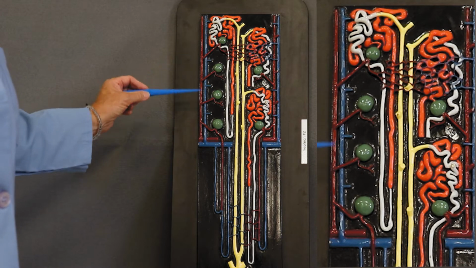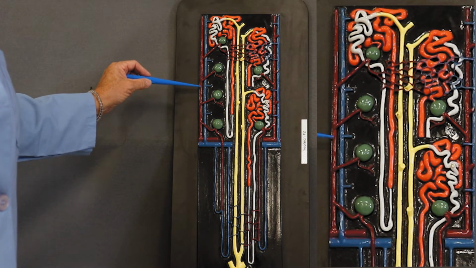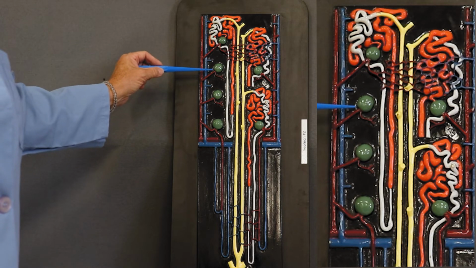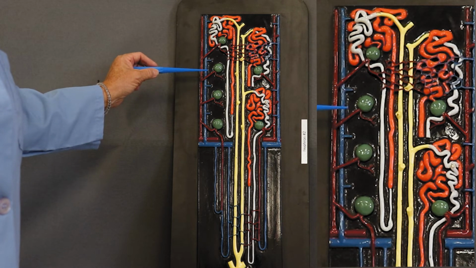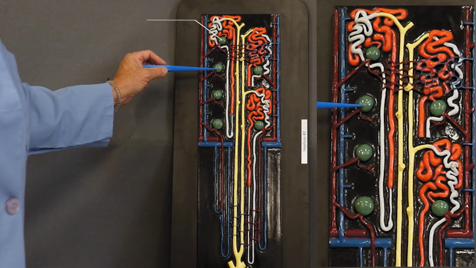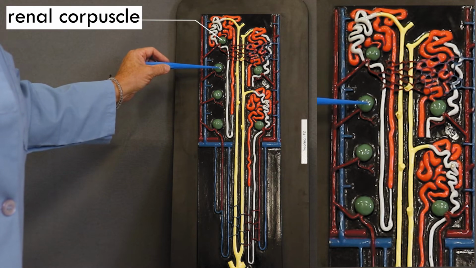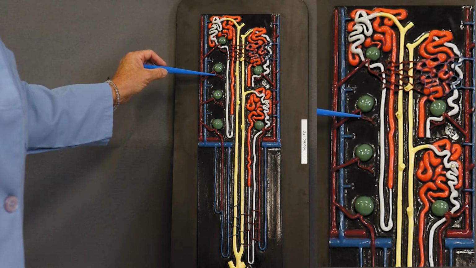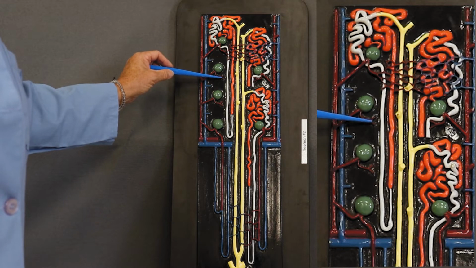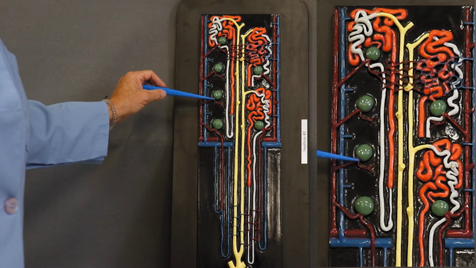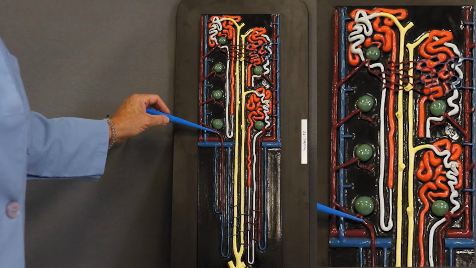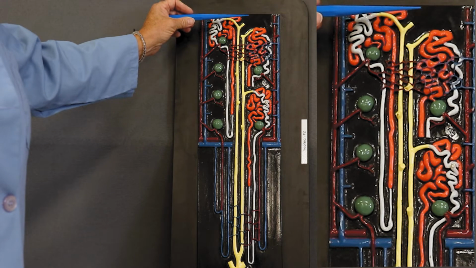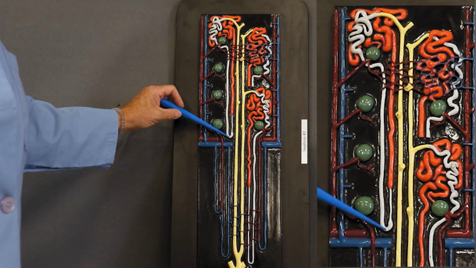So we talked about the interlobular or the cortical radiate artery giving rise to the afferent arteriole. And that arteriole is making its way to the glomerulus within this renal corpuscle here. The efferent arteriole leaves the glomerulus. Okay, so since this is the renal cortex up here, this is called a cortical nephron.